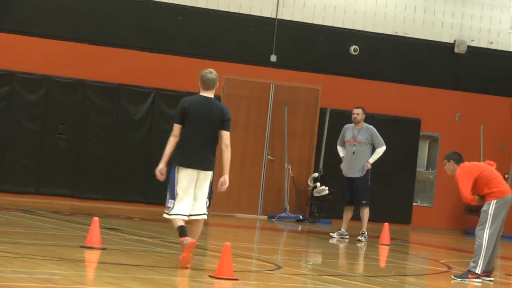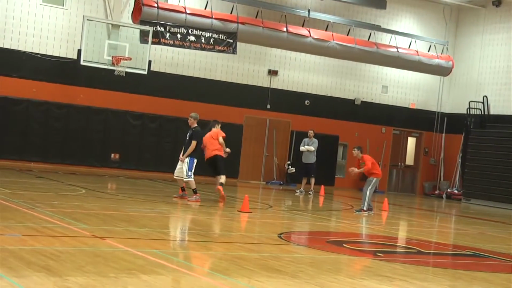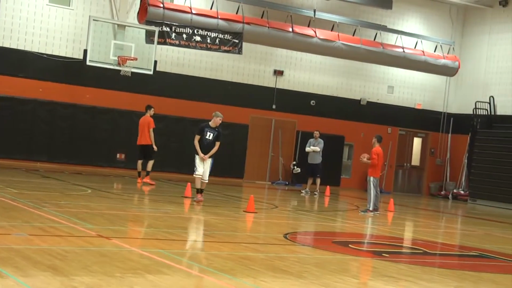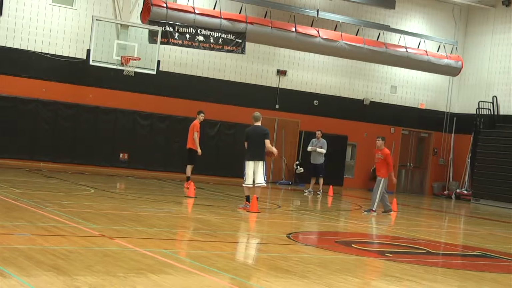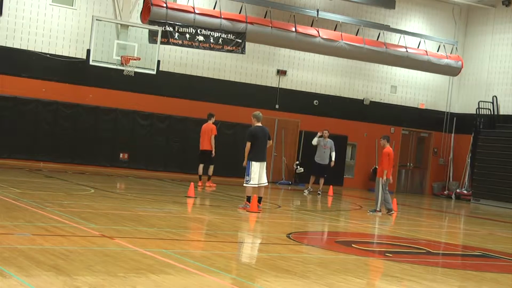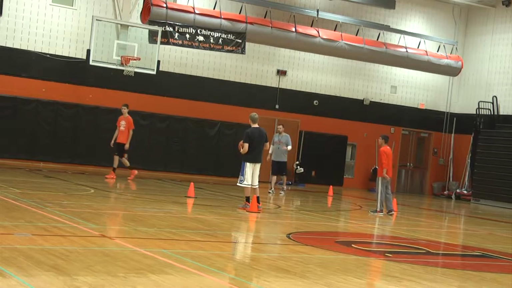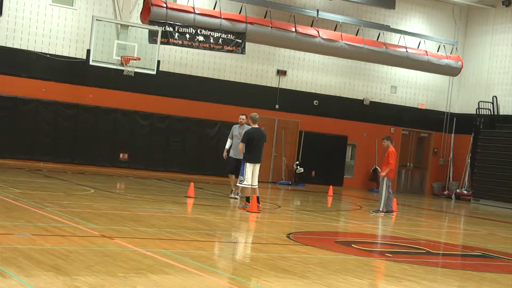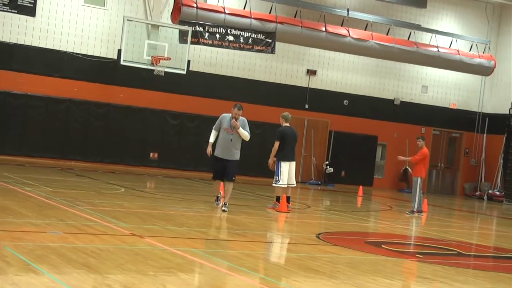Ian this time sets the screen, so he steps towards Kelly, pivots at the screen, and Bobby curls. If Bobby's man follows him, he'll try to curl. Ian will read opposite and pop. So you see Bobby went to the rim, and Ian the screener went out. If the cutter pops, the screener rolls to the rim.